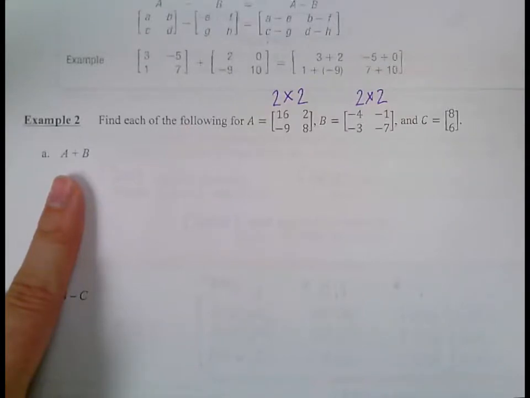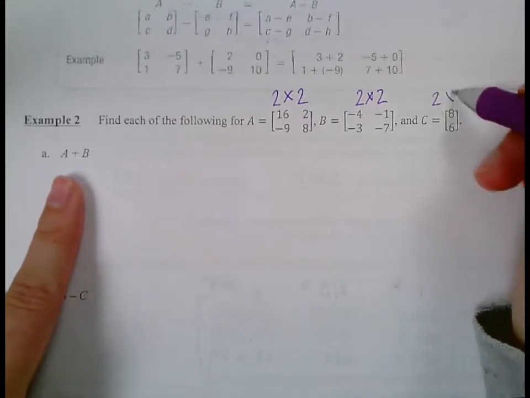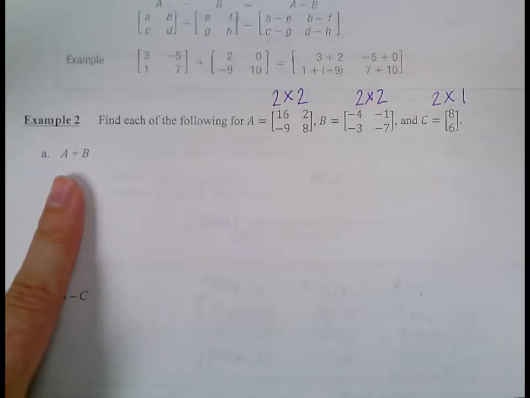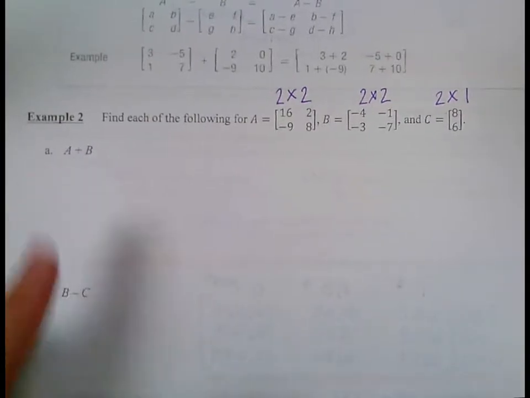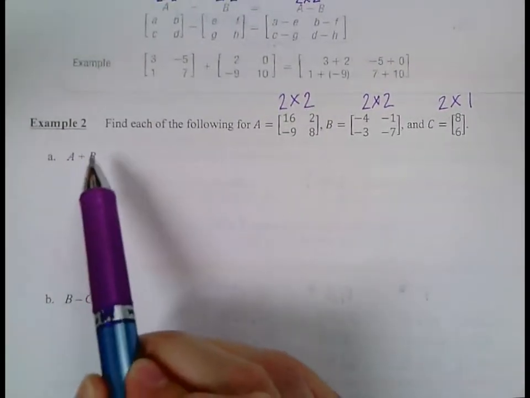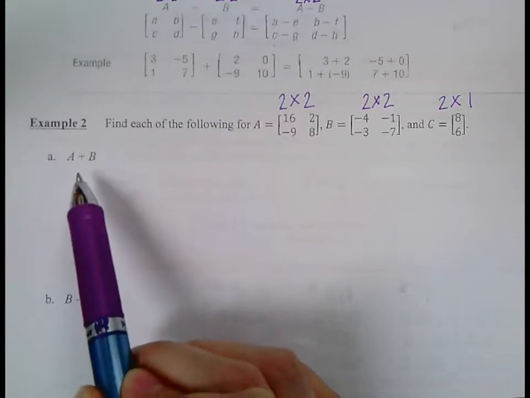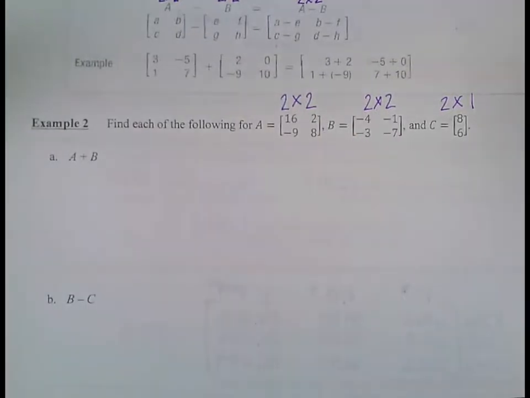So here again, you have to think, what's a row, what's a column? How many rows? There are 2 rows. How many columns? 1. So it's 2 by 1. All right. So can we add A plus B? Yes, they have the same dimensions.